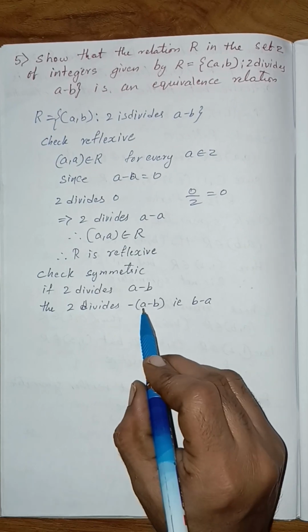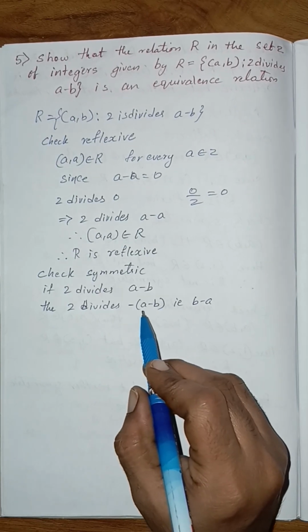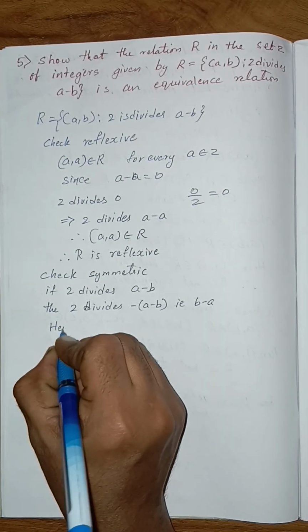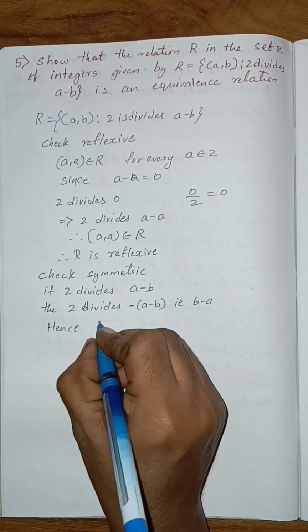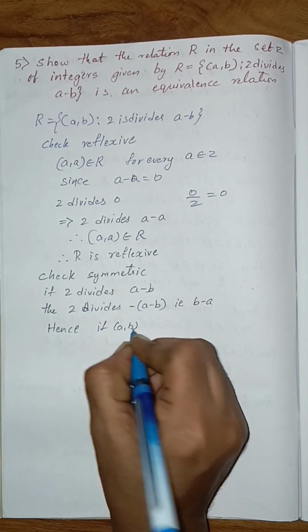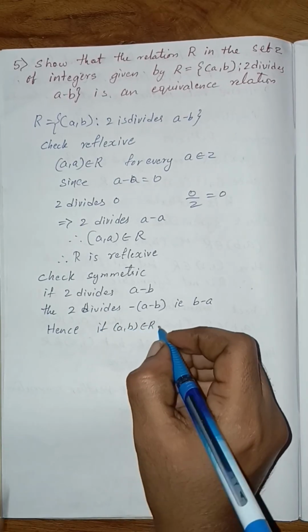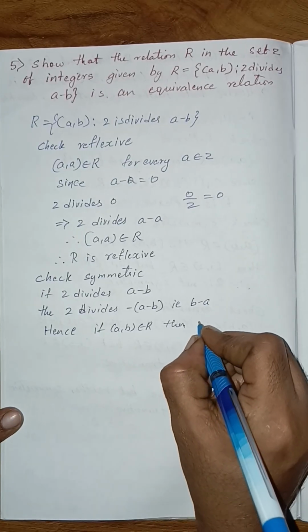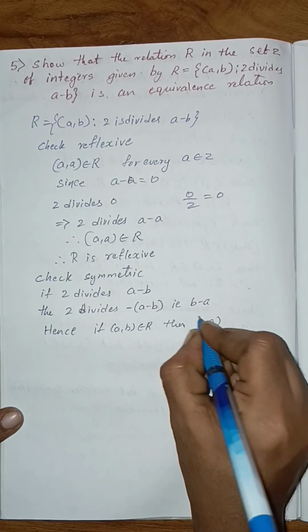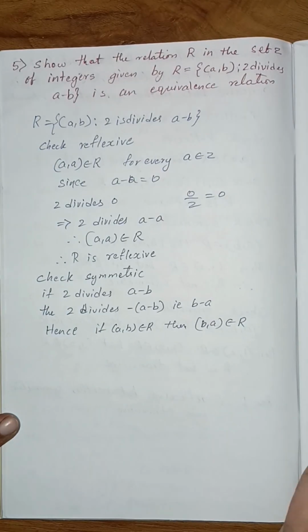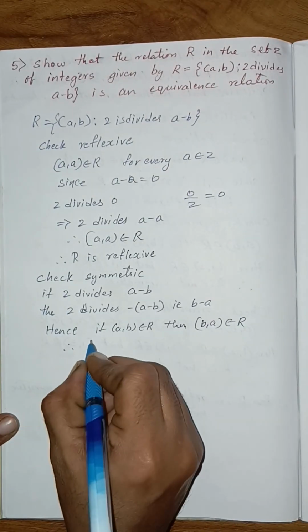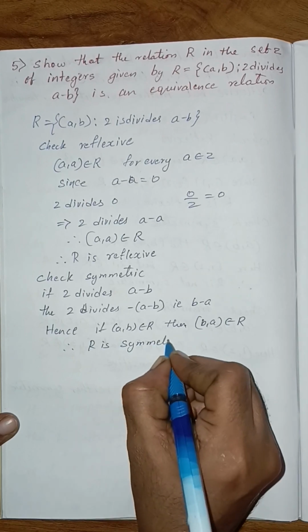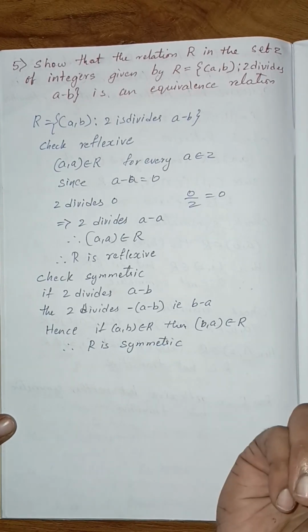Here it is again an integer only. Hence if (a, b) belongs to R, then (b, a) also belongs to R. Therefore R is symmetric.